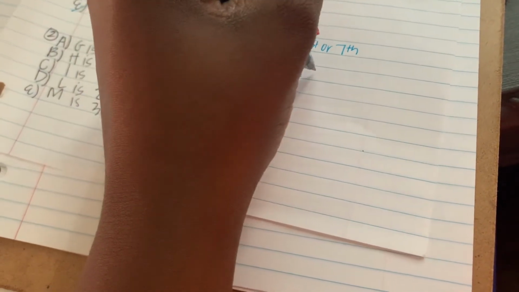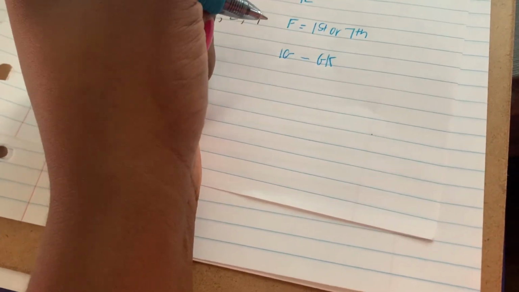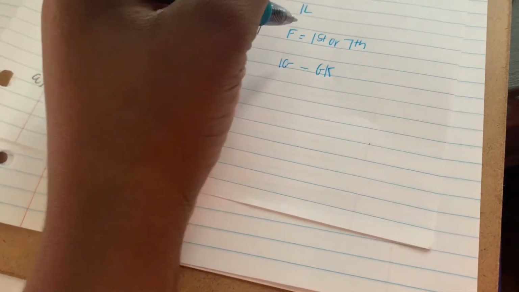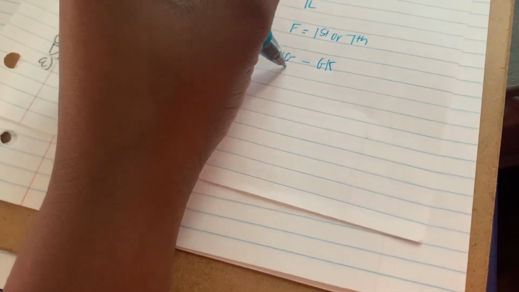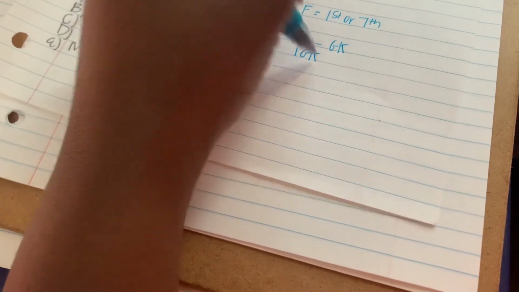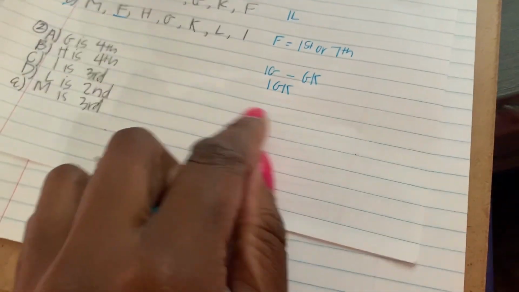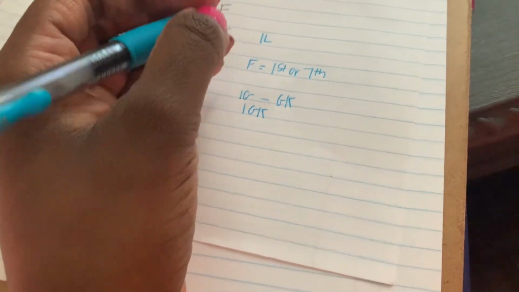Okay, if I is immediately before G and G is immediately before K, that means IGK is basically a triplet set.